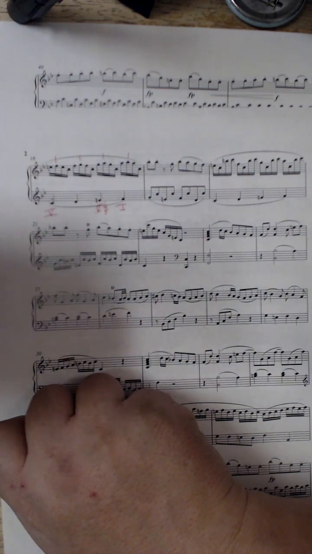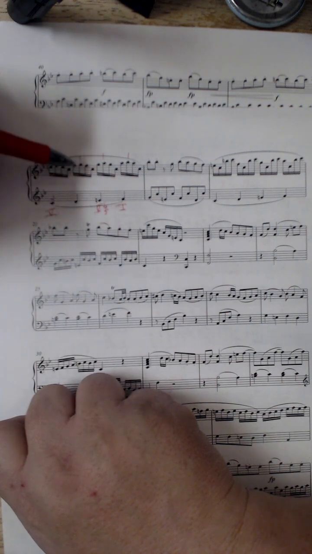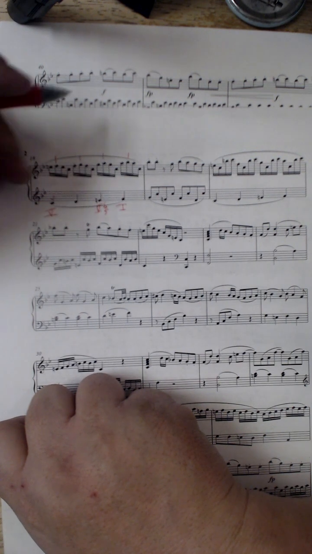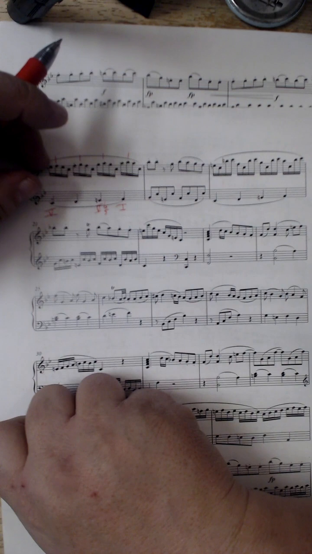Which is great. However, what do we do with this? Is it an F chord? Because 5 loves to go to 1, C likes to go to F, and then back to 5. But then there's this there. And there's 2 ways to look at it, maybe 3 ways.